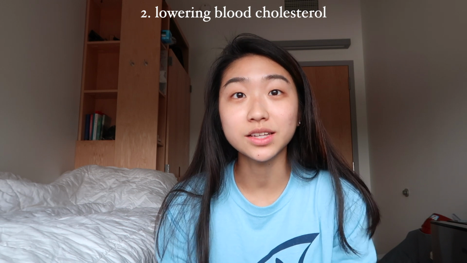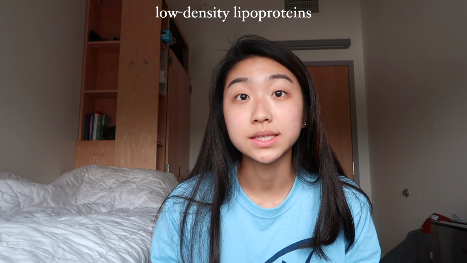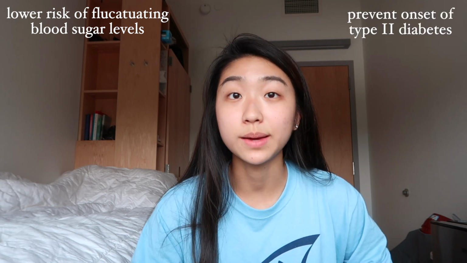Second, fiber helps with lowering your blood cholesterol. Since it is not digestible and cannot be broken down into glucose molecules, which is usually the case for other carbs, studies have found that consuming more high fiber foods lowers the amount of low density lipoprotein. This in turn helps with reducing blood sugar, inflammation, and blood pressure. For people with diabetes, fiber lowers the risk of very high fluctuating blood sugar levels, but also for people who do not have diabetes, fiber is a great way to prevent the onset of type 2 diabetes, since it is good at controlling and regulating your blood sugars.